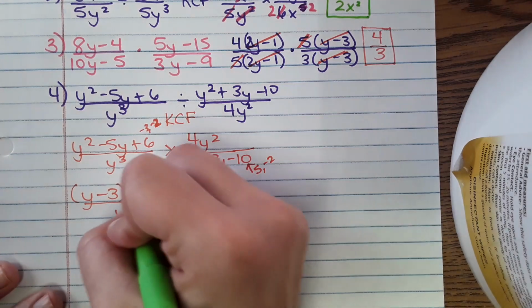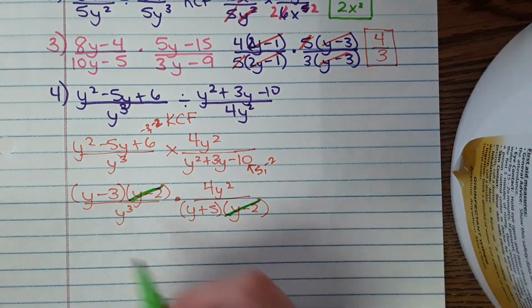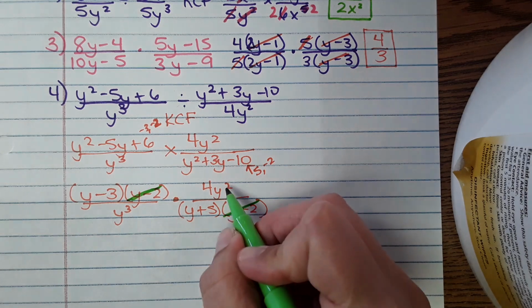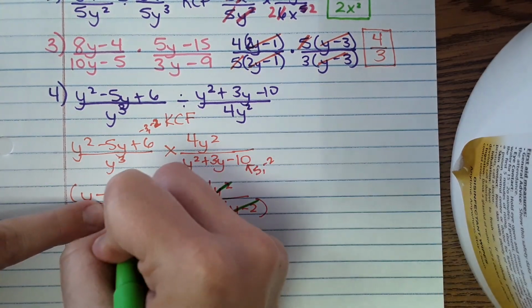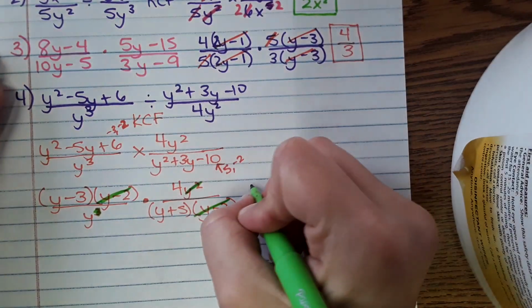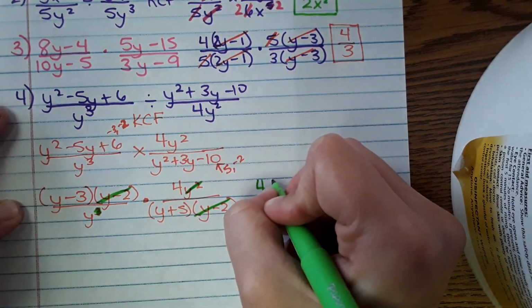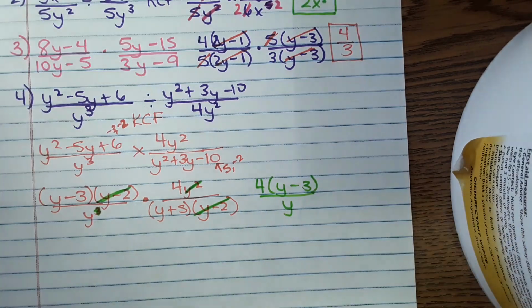Okay, then the y minus 2 and y minus 2 cancel. Both of these y's would cancel, leaving me one y down here. And I got a 4. Anything else? Nope. So then I rewrite this with what's left over. 4y minus 3 over y.